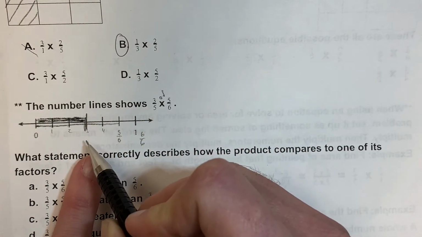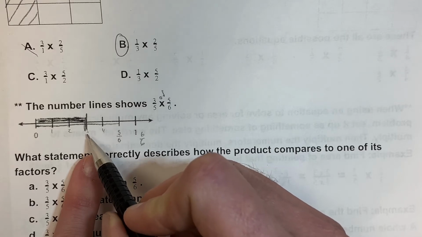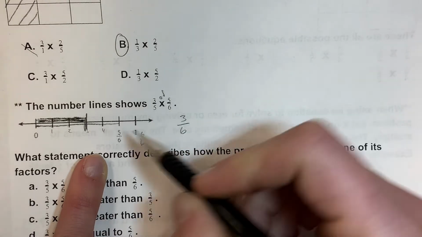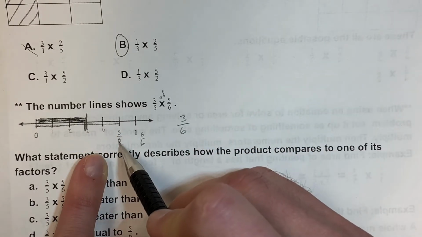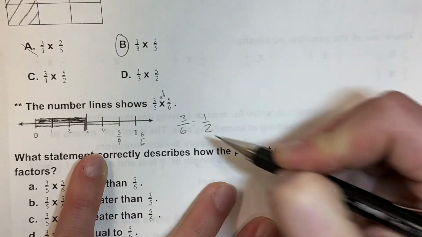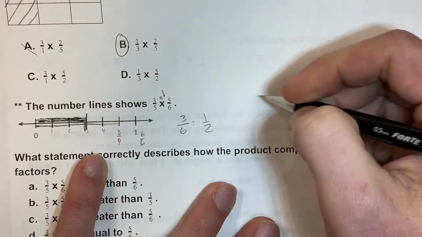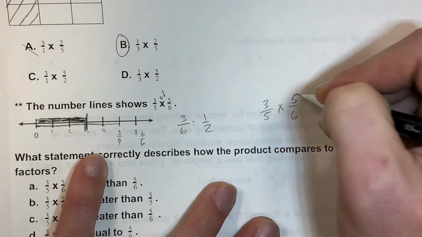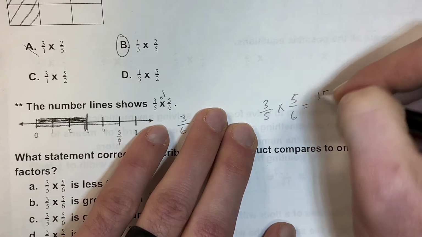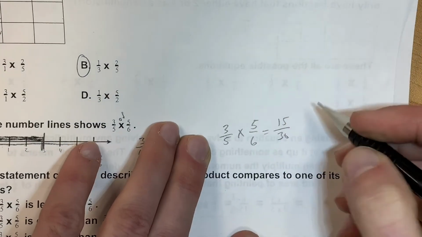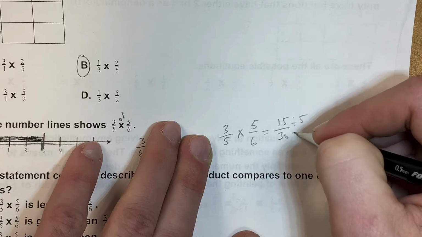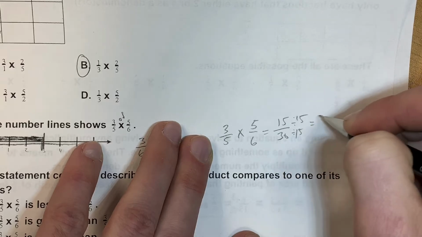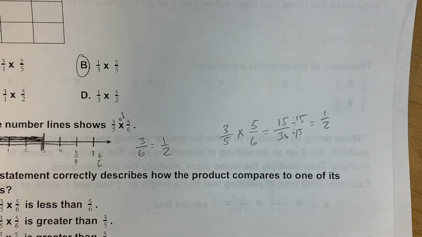So our new answer would be 3/6, because this is actually a 6th. Okay, so it's 3/6 or 1/2. Okay, if we did it straight across without the number line, 3 times 5 is 15, 5 times 6 is 30, and then we're going to just divide those by 15, and you get 1/2. Okay.